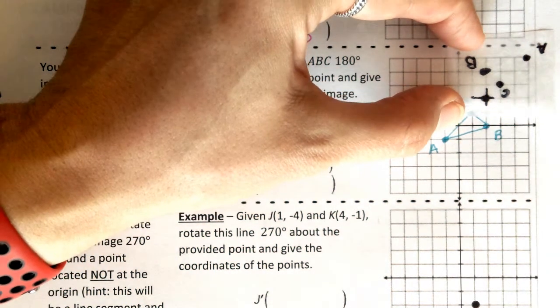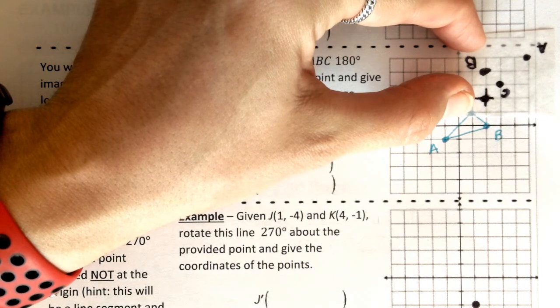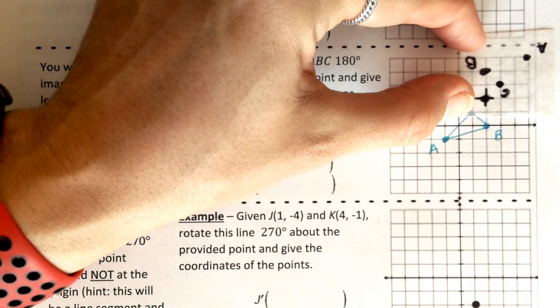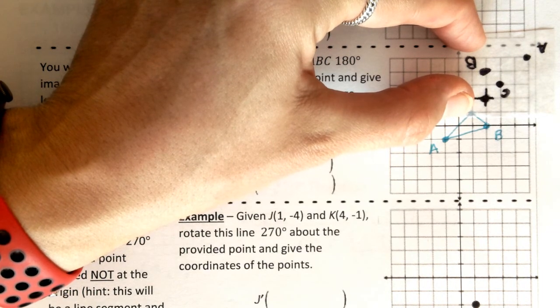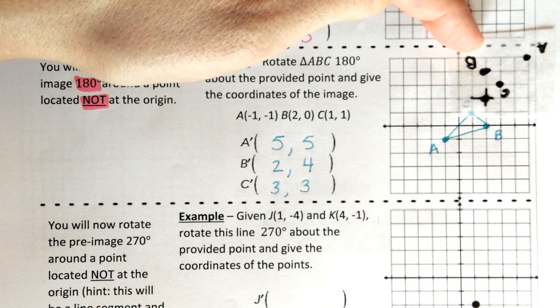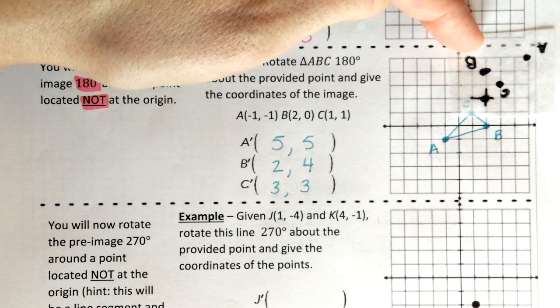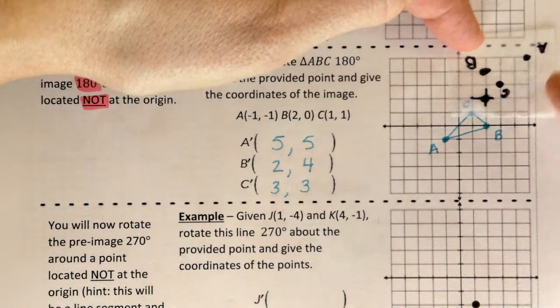So looking at this, I want you to go ahead and figure out what your prime points are. I'm going to jump straight to the answer, so I want you to pause it, figure them out, and then resume, please. Here should be your A prime, B prime, and C prime points. Again, no pattern between the pre-image and the image points. We're definitely going to need to use this patty paper to help us out.